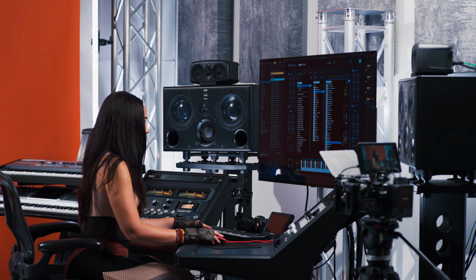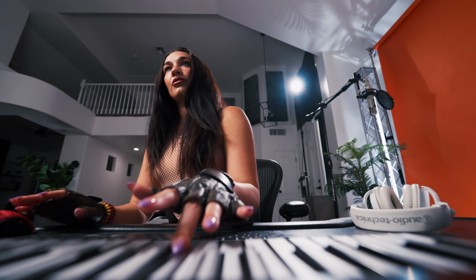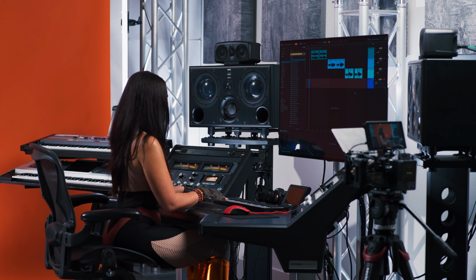I like this preset called Big Hills. Now that's thick. Just how I like it.